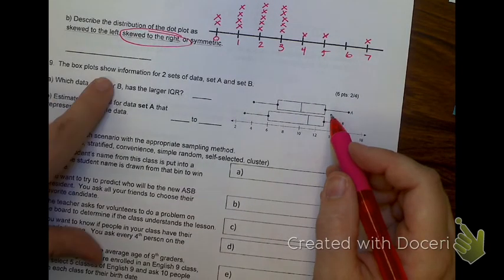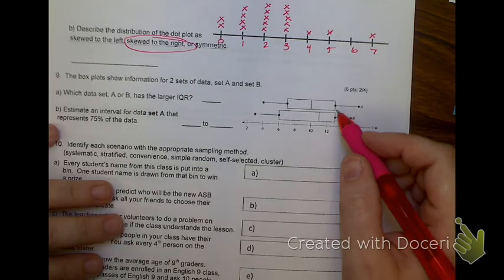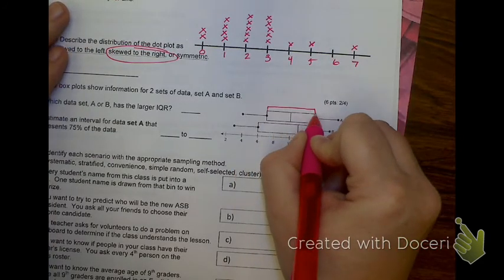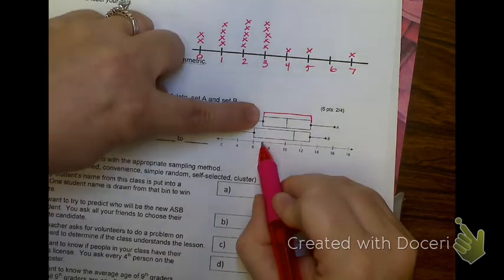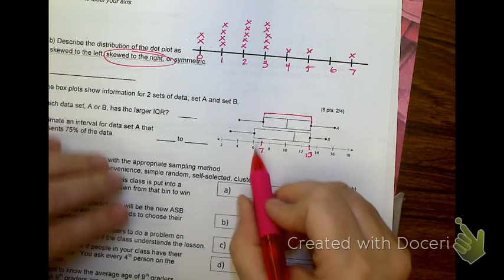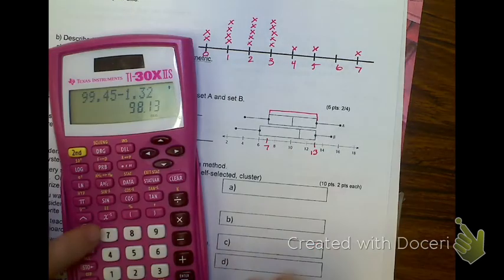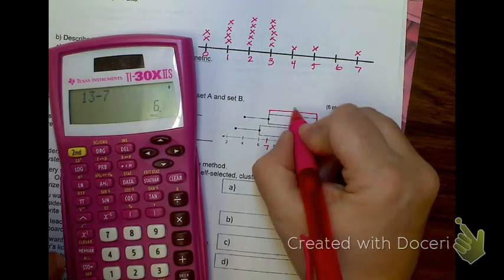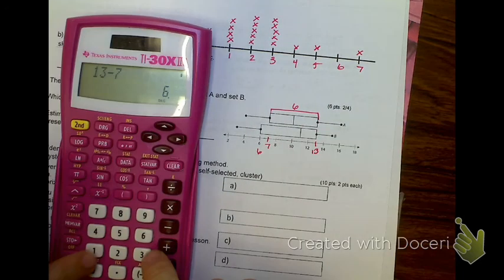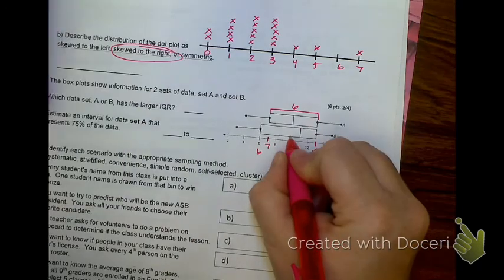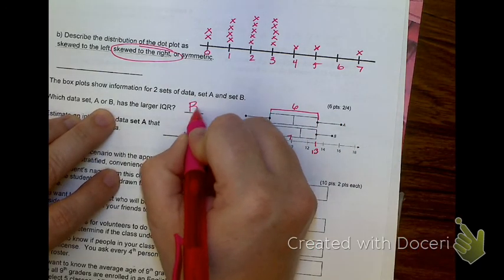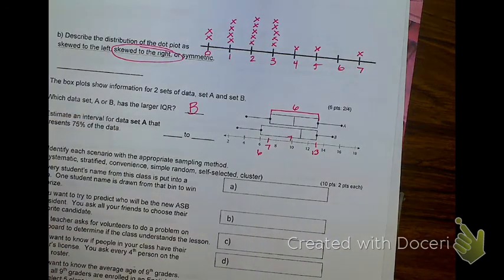Which set has the larger IQR? From a box plot, the IQR is how wide your box is. So if this one goes from 7 to 13, what's that range? 13 minus 7 is 6. This one right here goes from 6 to 13. So that one has an IQR of 7. So which data has the larger IQR? B, because it has the wider box.